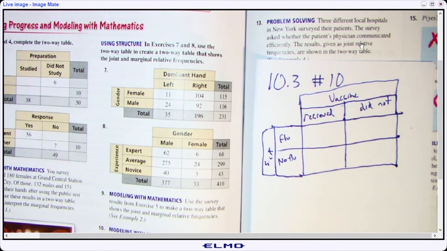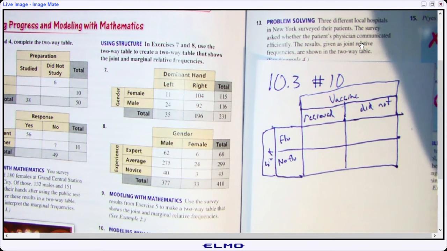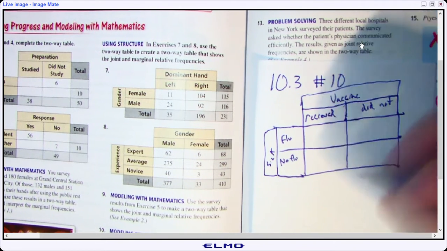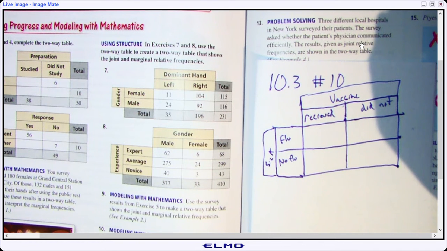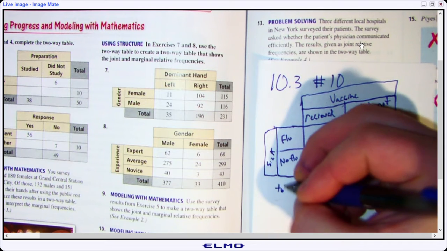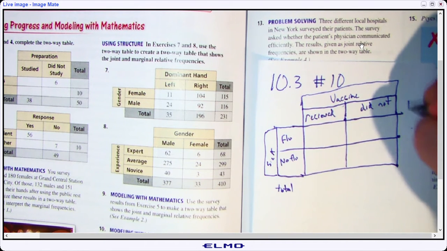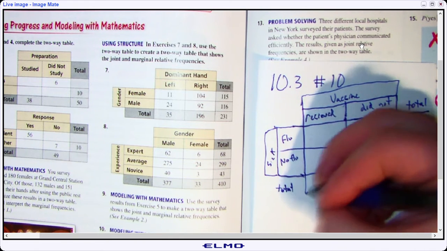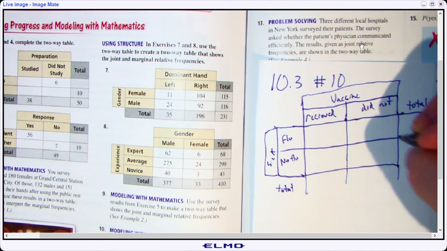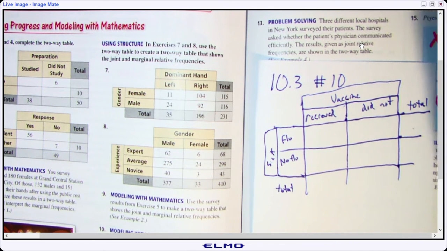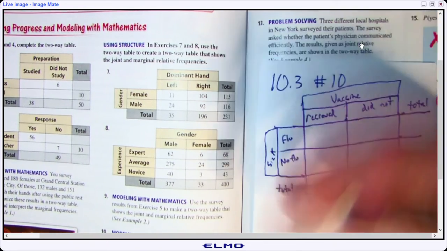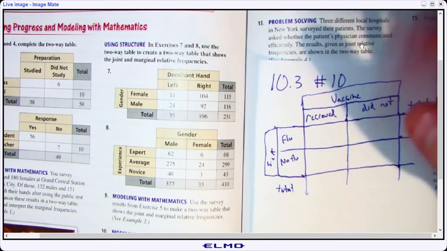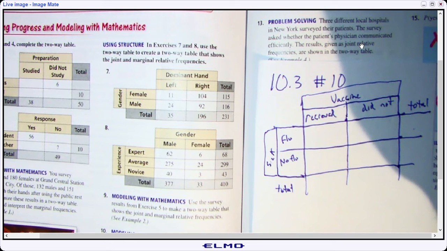All right. Now, it asks us for the joint and marginal relative frequencies. Right now we're just doing the joint and marginal frequencies. So I'm going to add a total column, to both sides. All right. Now we got this all built. That's sort of the hardest part, I think. Now we can start putting in numbers.